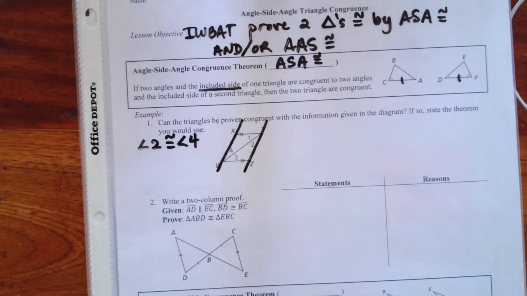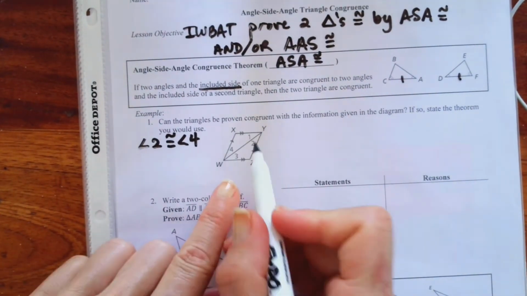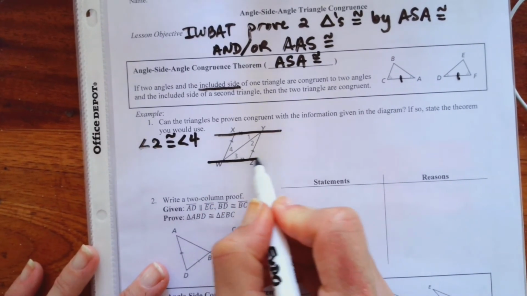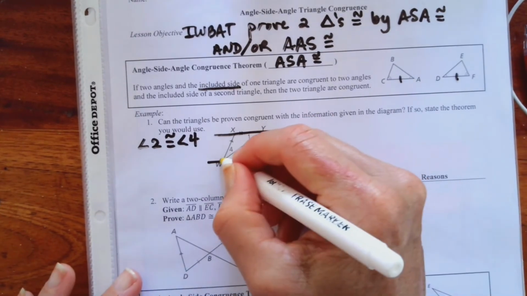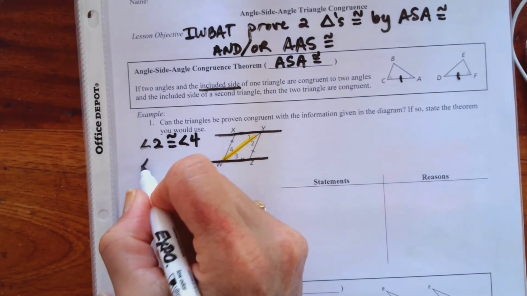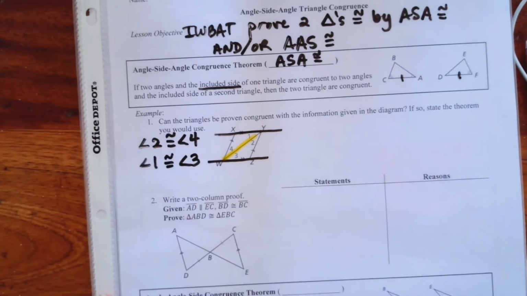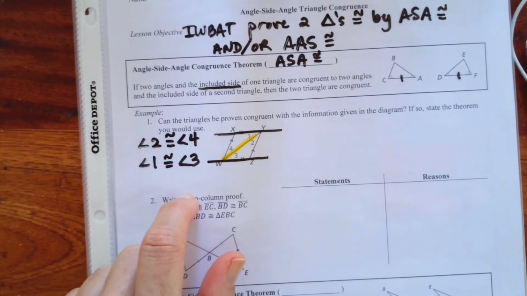Thank you. I volunteer. Now, another thing you're going to notice here, I'm just going to redraw it like this. These are also parallel. So these are parallel. Here's my transversal. Now I can say that what else by alternate interior angles is congruent? So just with what's given in the diagram, I have two angles that are congruent.